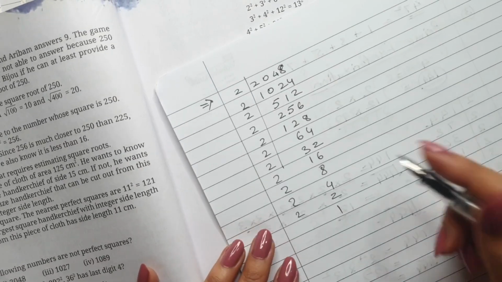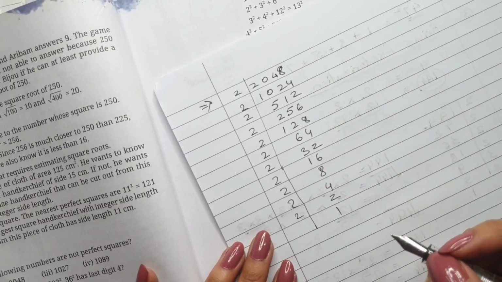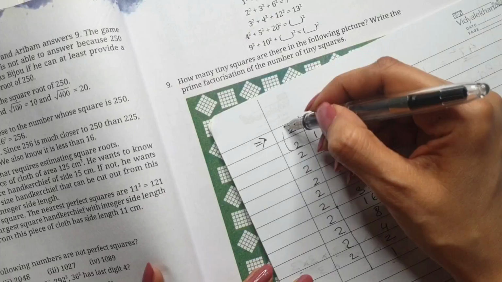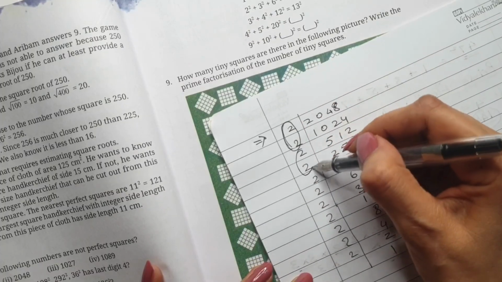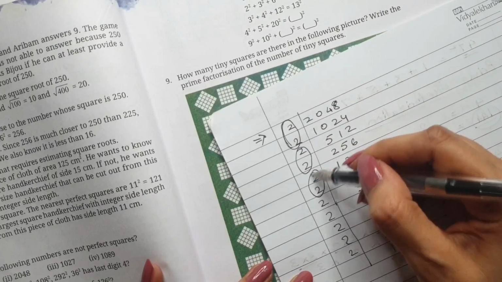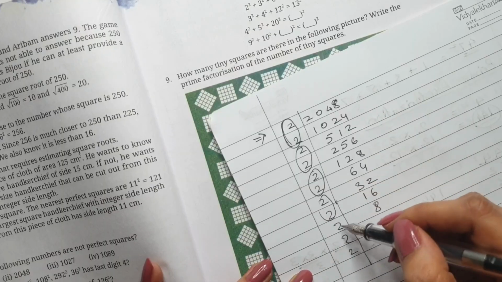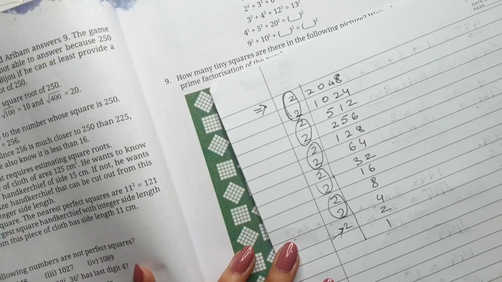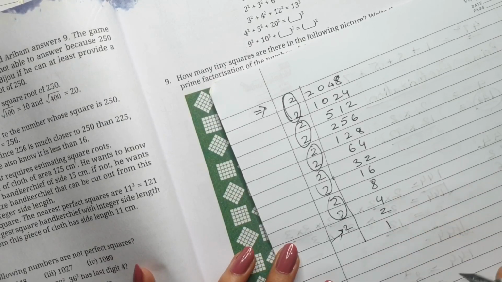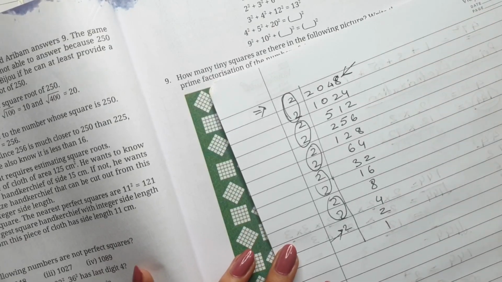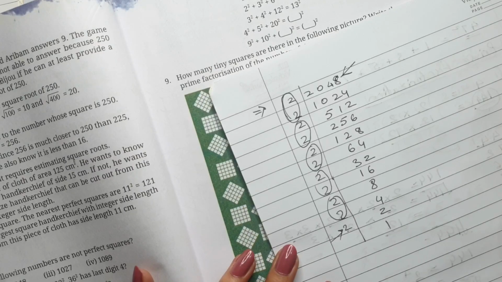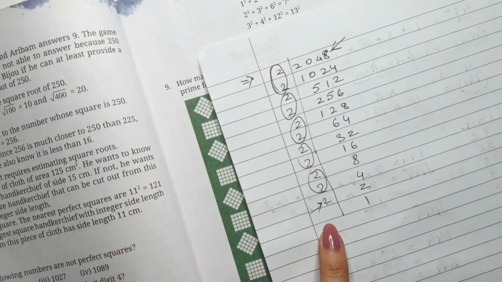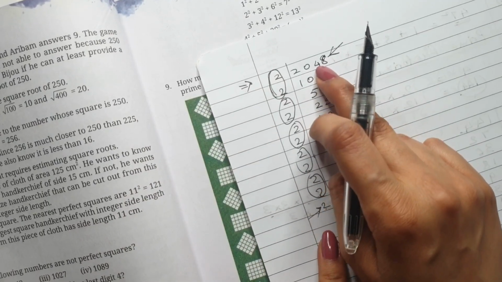Okay, that's the prime factorization of this. And if I make pairs, this is a pair, this is a pair, this is a pair, this is a pair, this is a pair, and this is left out. Because this is left out, that is why this is not a square number. Understood? So if you cannot form the pairs, then it's not a perfect square.